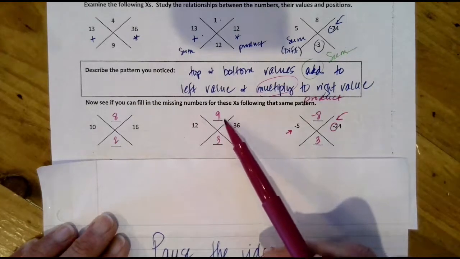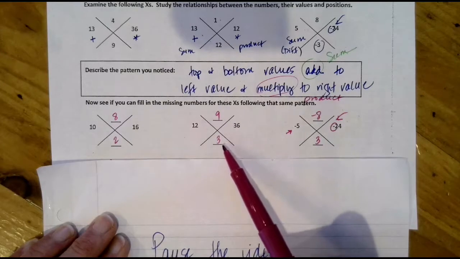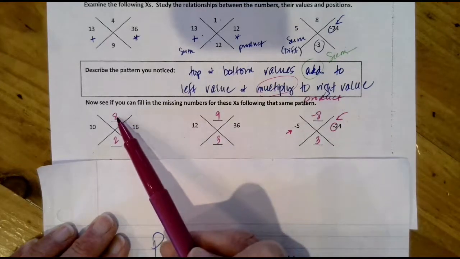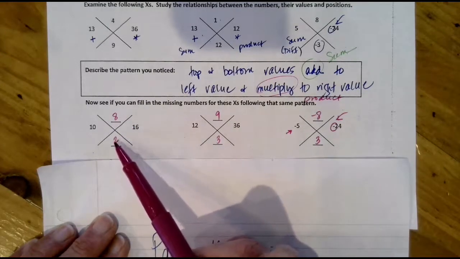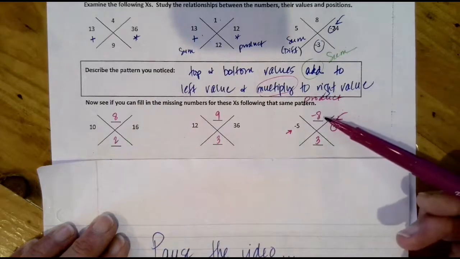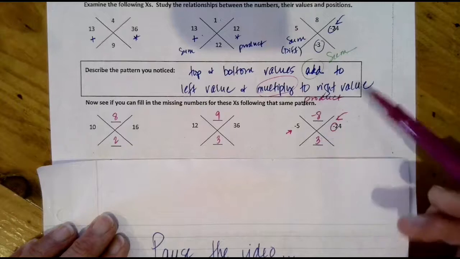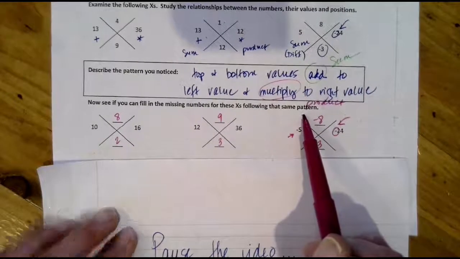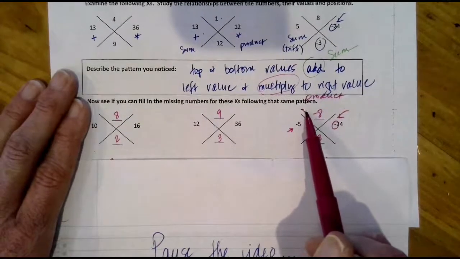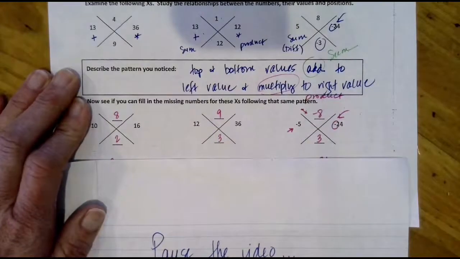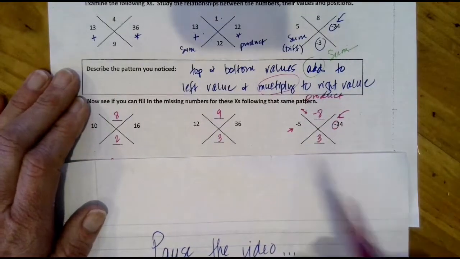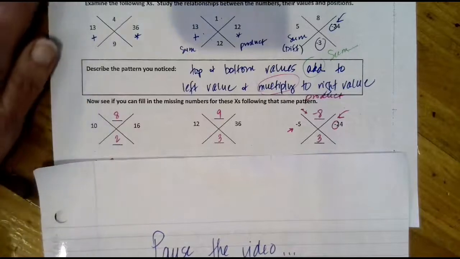Now for these, if you put a 3 here and a 9 here, no big deal. If you put a 2 here or an 8 here, no big deal. If you put the 3 here and the negative 8 here, no big deal, but you need to make sure that this negative is on the 8 and not the 3, because that does change the value of your difference.